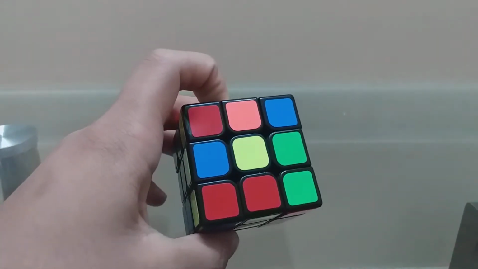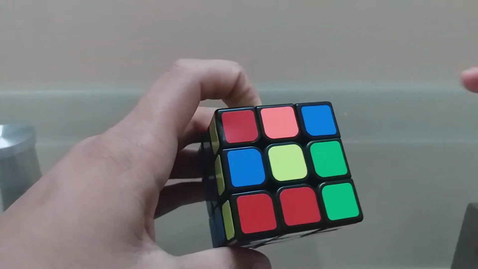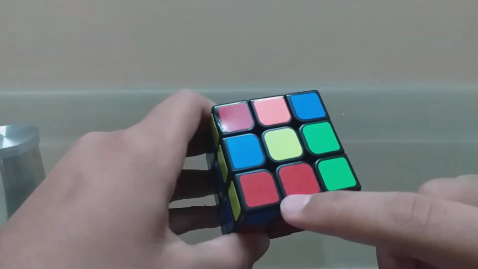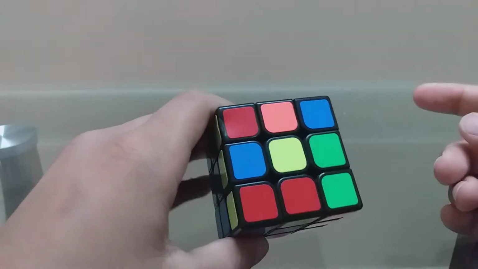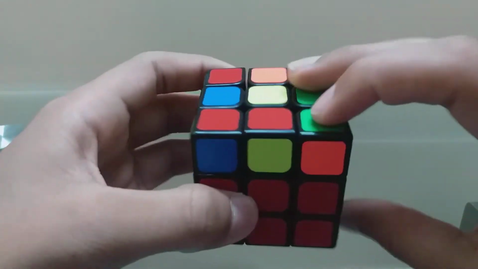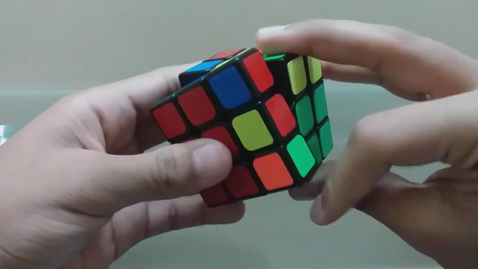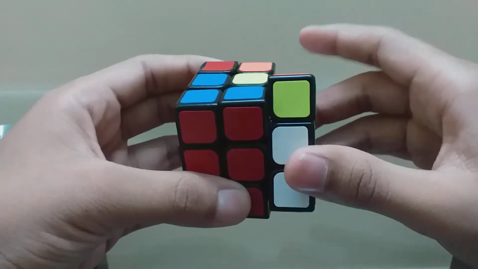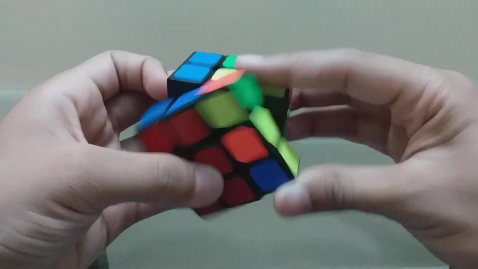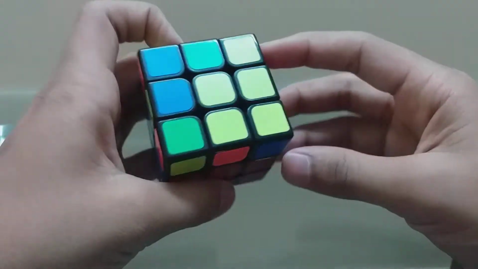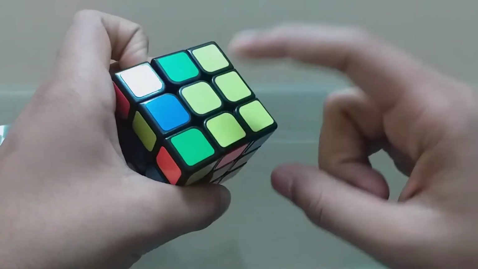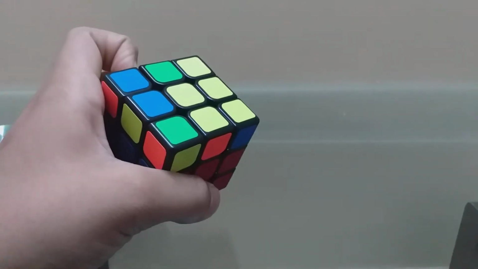In the first case which I told you, you will have a dot, you will not have any of the edge pieces oriented correctly. Okay, so in this case the simple algorithm goes like this: F R U R prime U prime F prime. Okay, so now you can see that we have gone through our first case.